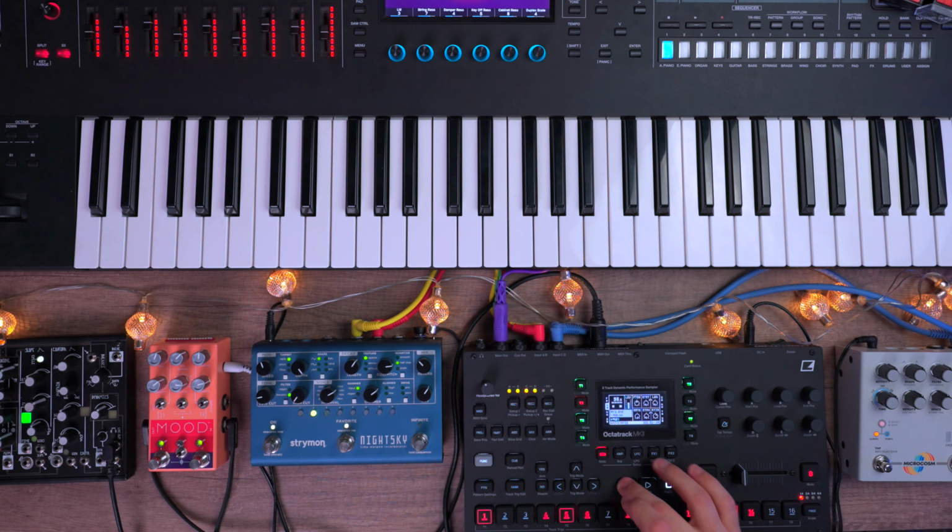And if we add a little drum track into it, nothing too fancy, just a few kicks, a few snares, and a little bit of retrigs, it sounds like this.